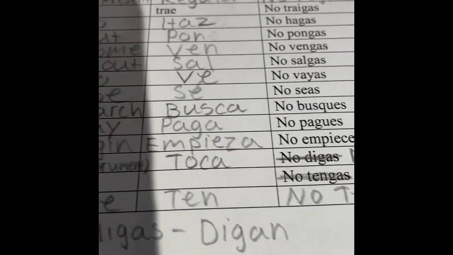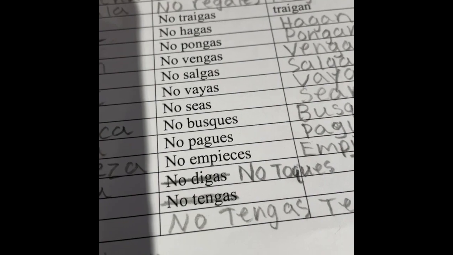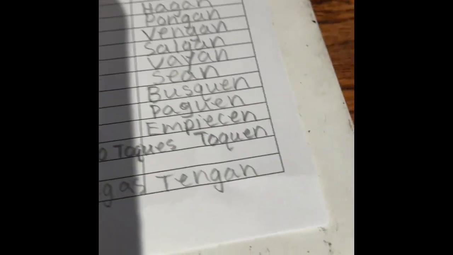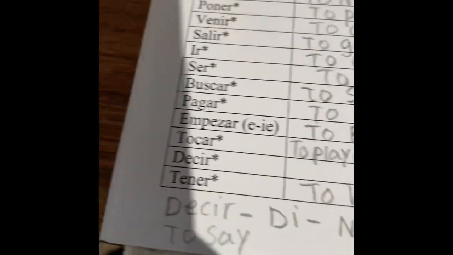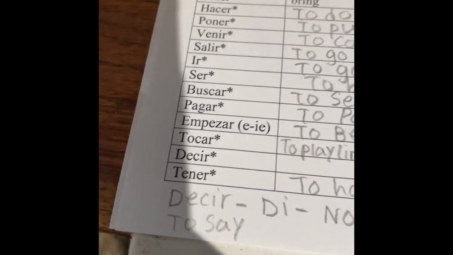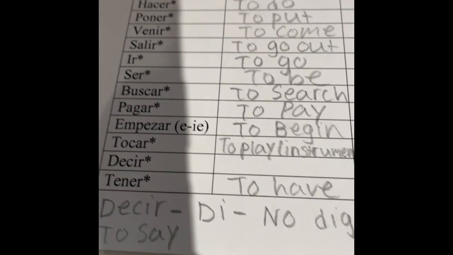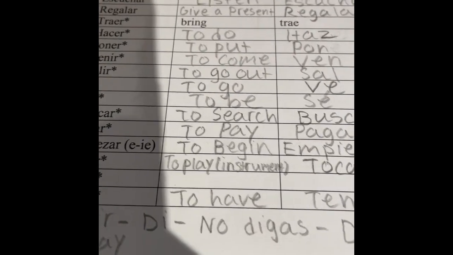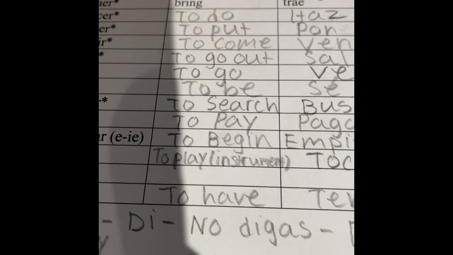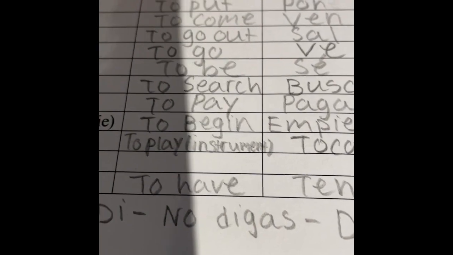Alright, so tener. Tener means to have. So ten is the affirmative. Once again, yo-go verb. No tengas. That's the negative. And here it is in the plural, tengan. And here's the last one that I want to talk about with you. Decir. Decir means to say. Di is the affirmative. No digas. Once again, yo-go verb. So no digas is the negative, and digan is plural.